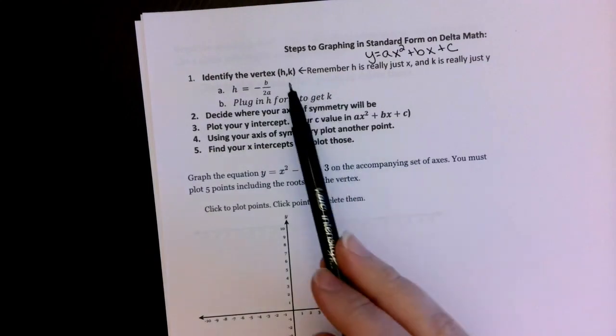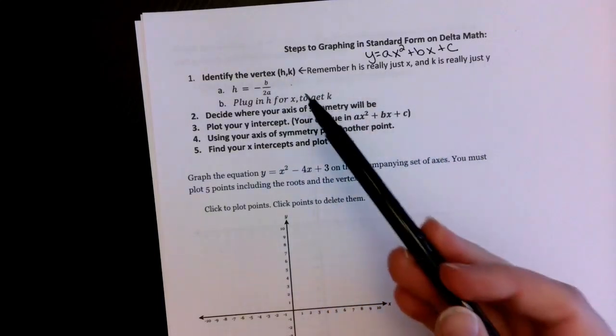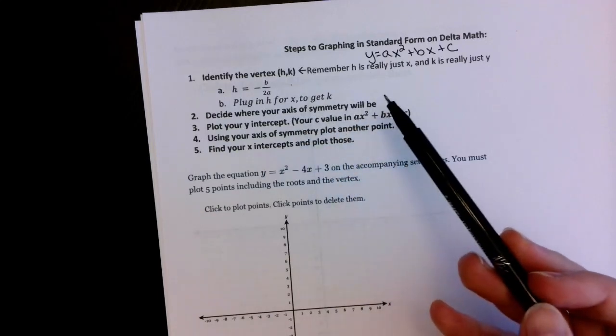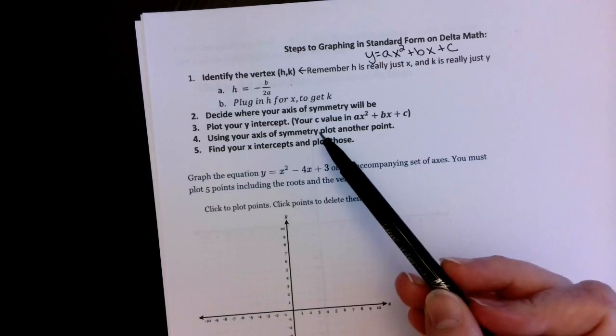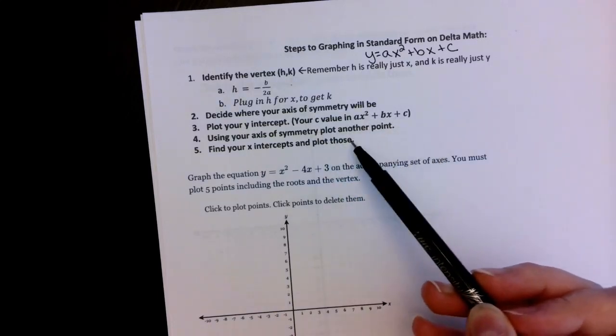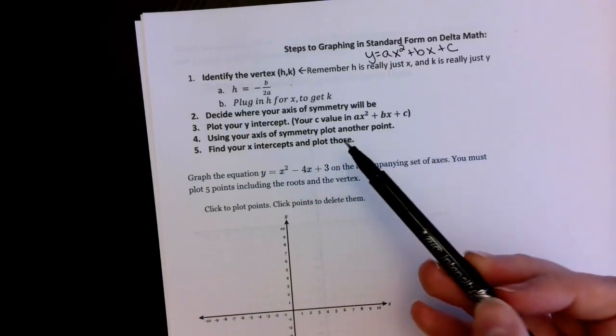So the first step is always identify the vertex, h, k. It's just your x and y values when we plug it all in. Decide where your axis of symmetry will be. That'll help you find the reflection points. Plot your y-intercept. It's always the c in standard form. Use that axis of symmetry to plot another point, and then find your x-intercepts and plot those.